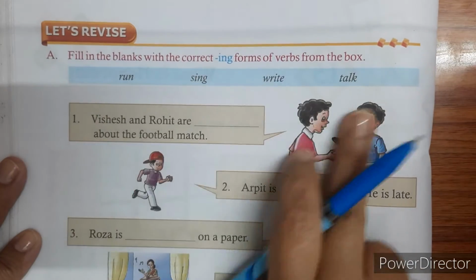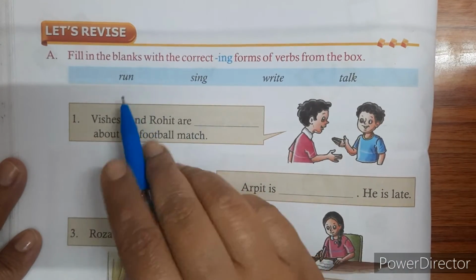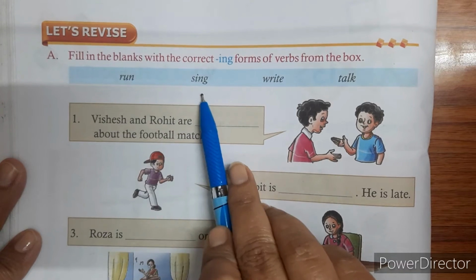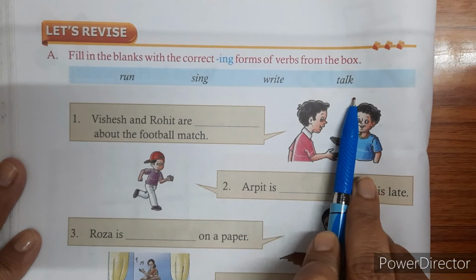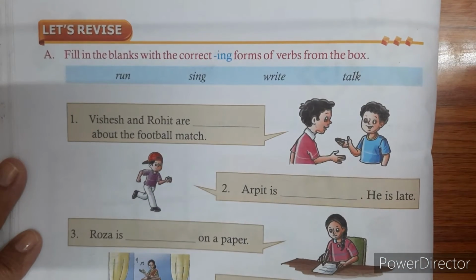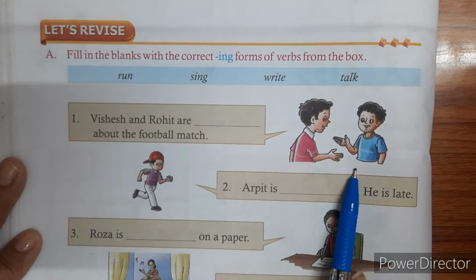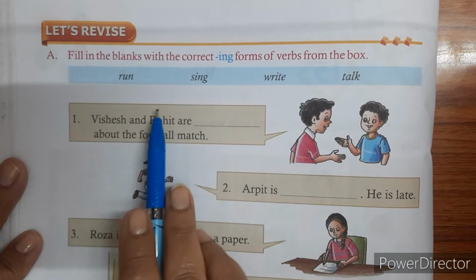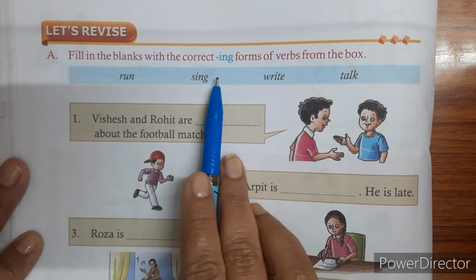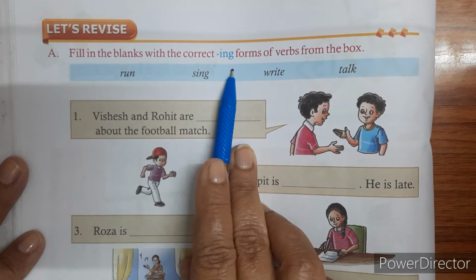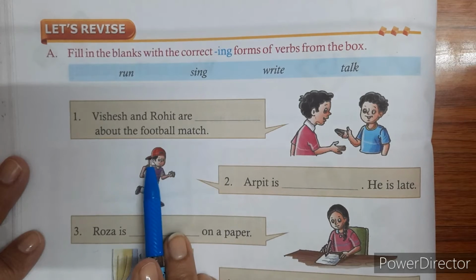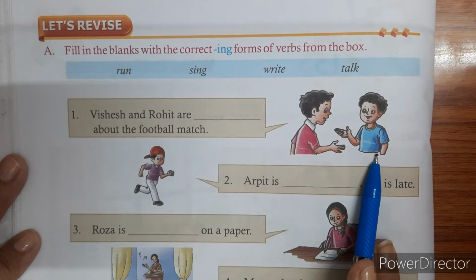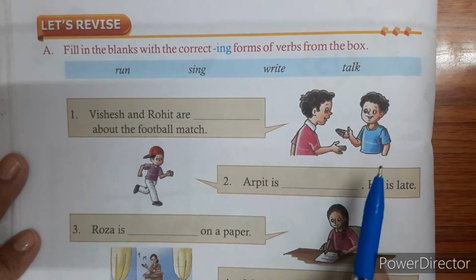So there is a help box that is given, students, and there are some verbs in it. Run, sing, write, talk. There are 4 sentences with pictures depicting what is happening. And we have to fit in the correct verb by adding ing to the base to show that the action is happening in the present time as we speak about it.